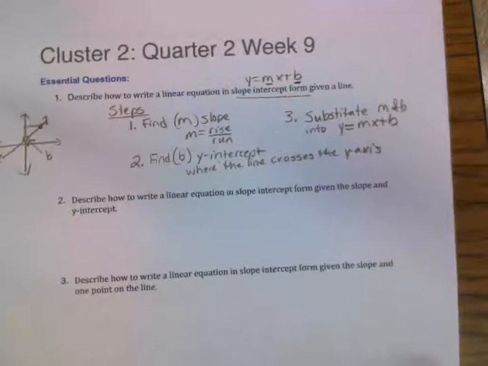And I'm going to pause to give you a chance to write. So you got 3 steps. Find m, then find b, then substitute m and b into y equals mx plus b.